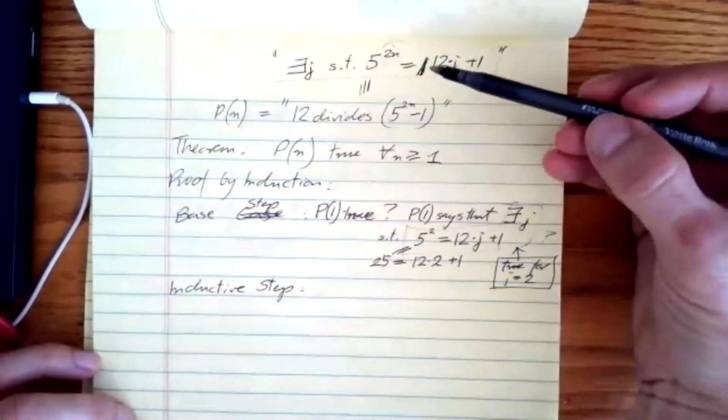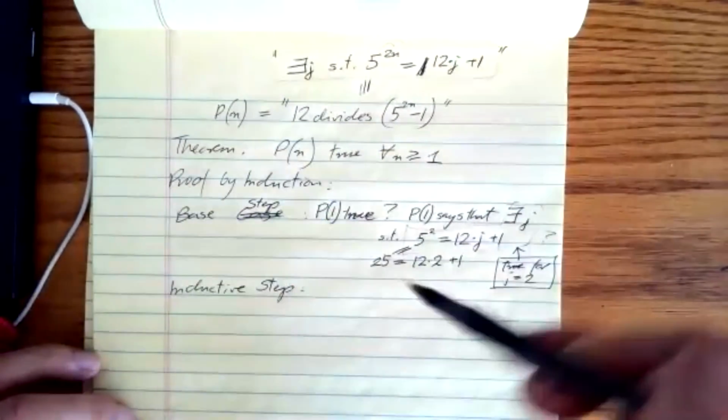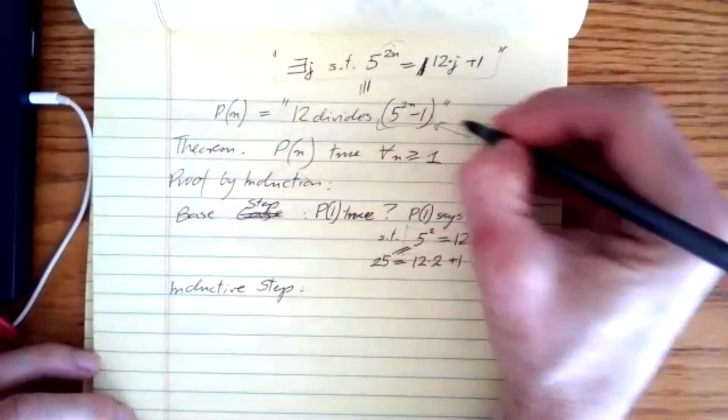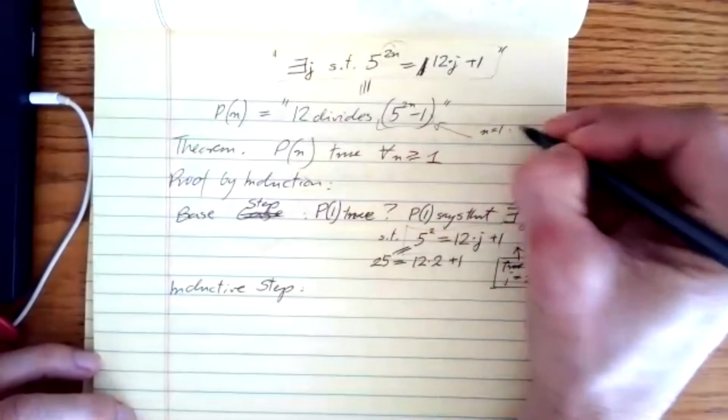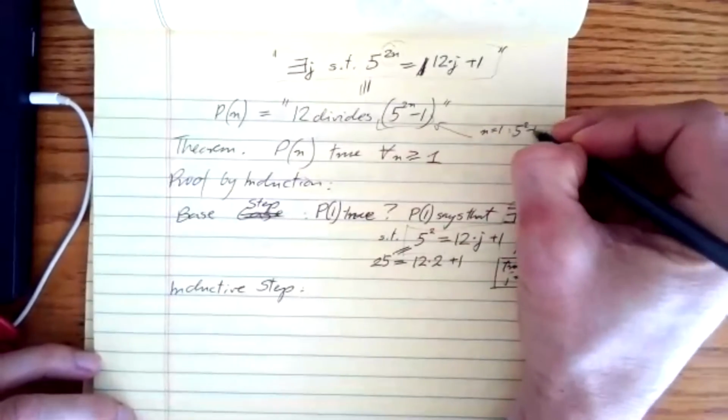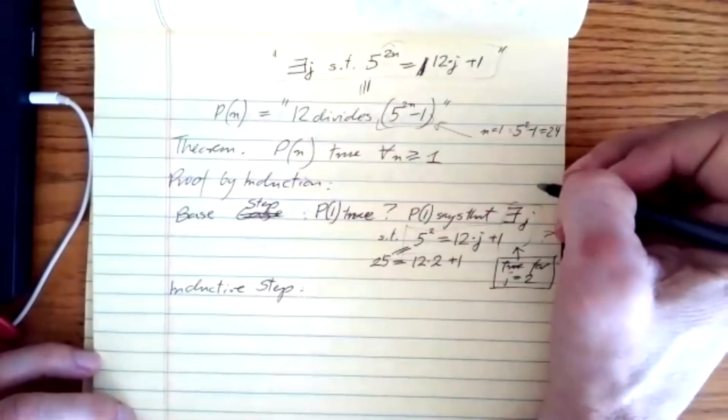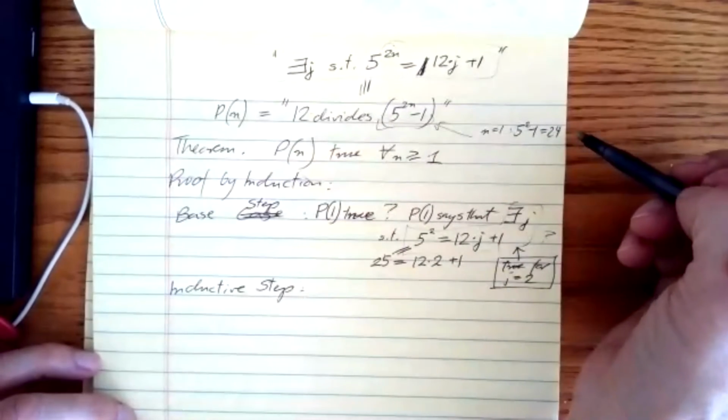And let's check. What is this for n equal 1? This is 5 squared minus 1. So this is 24, right? And indeed, 12 times 2 is 24.